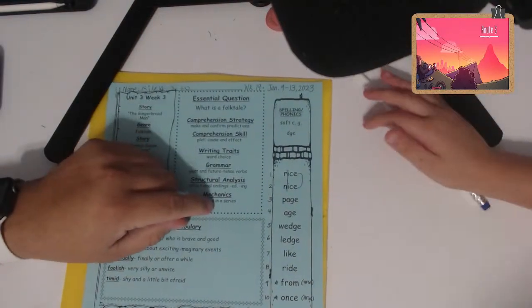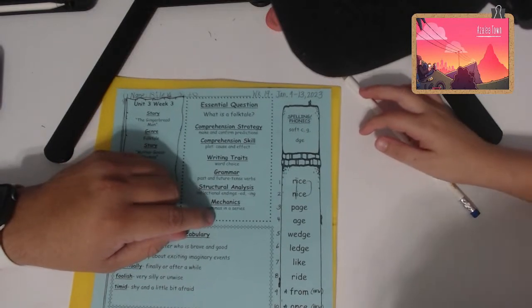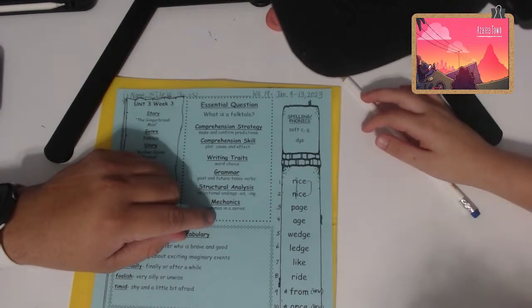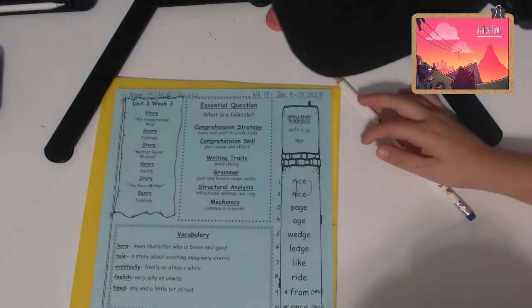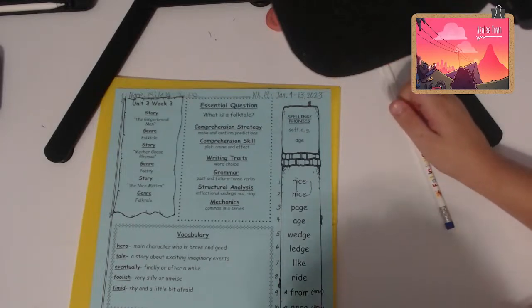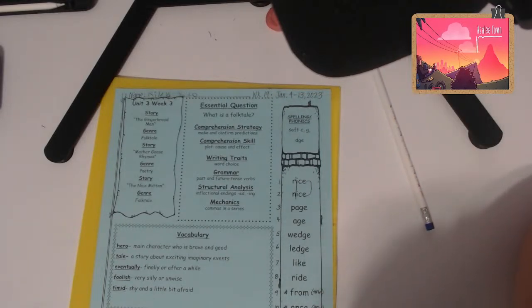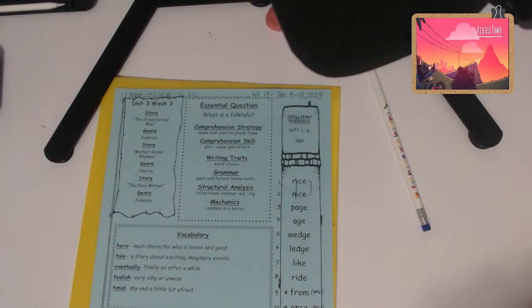Okay, what's the next word? Next word is ledge. How do you spell it? L-E-D-G-E. Okay. How do you spell like? L-I-K-E. How do you spell ride? R-I-D-E. Okay. What about from? F-R-O-N.